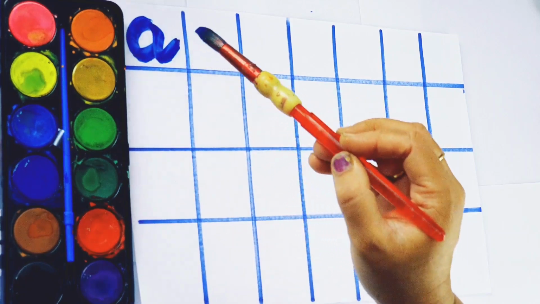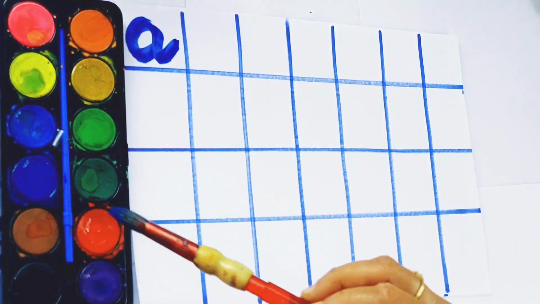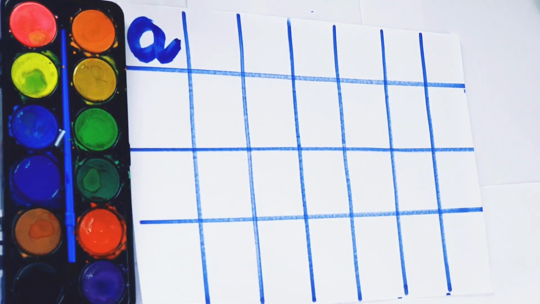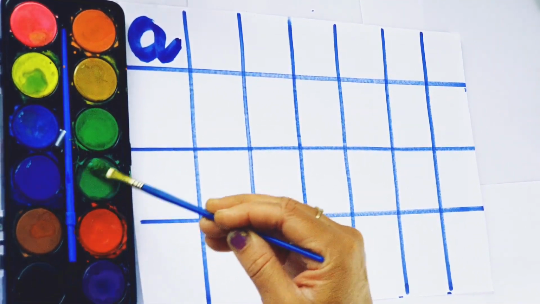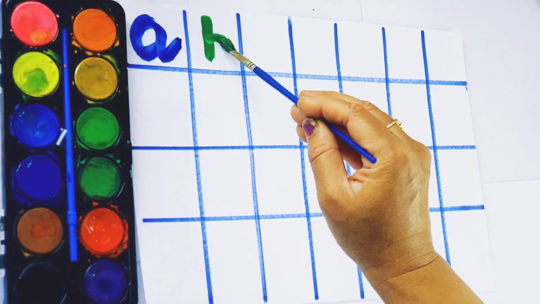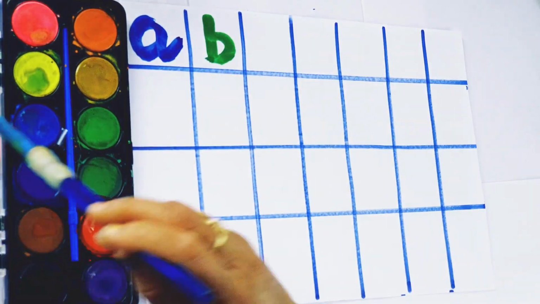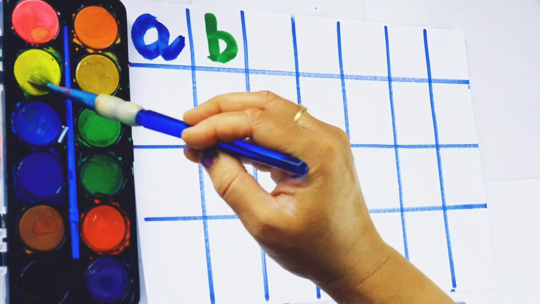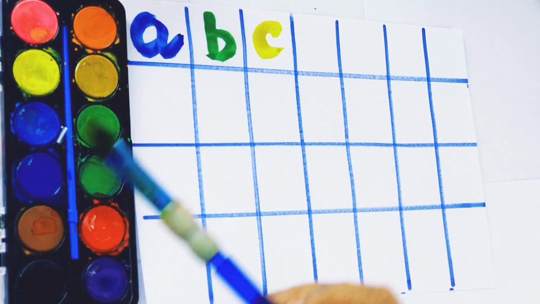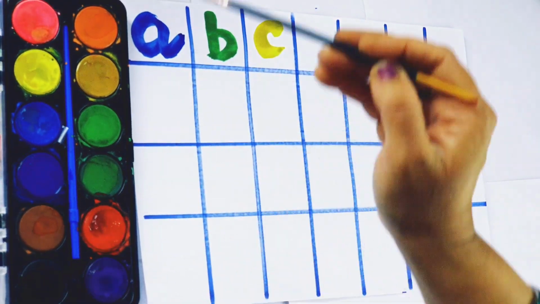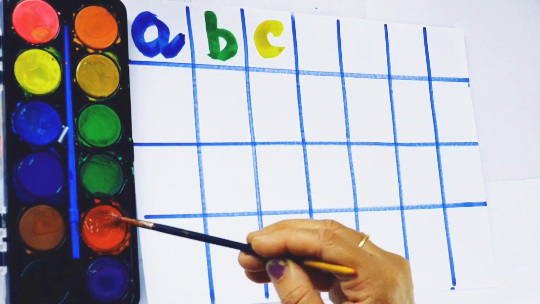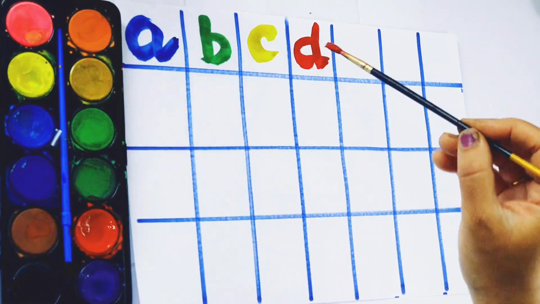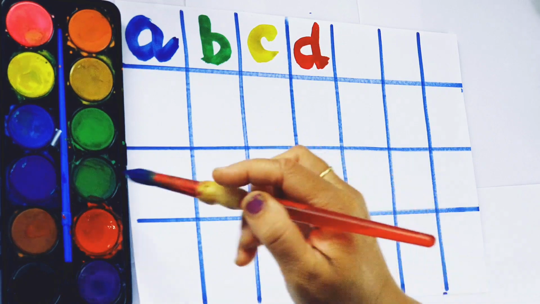Blue color, A for apple. Green color, B for ball. Yellow color, C for cat. Red color, D for dog.